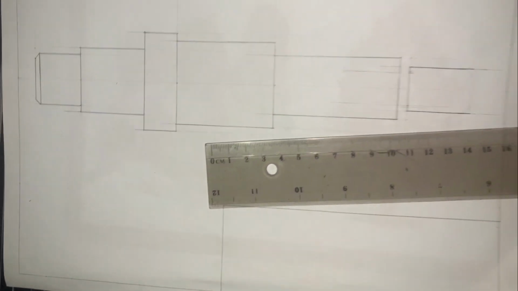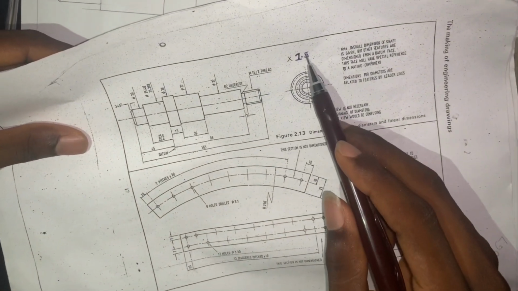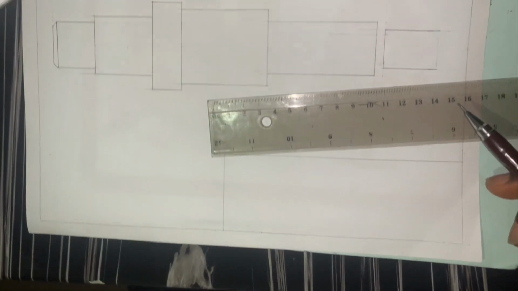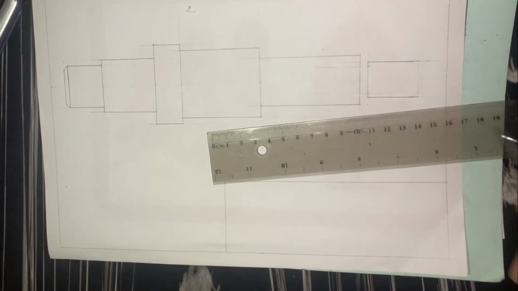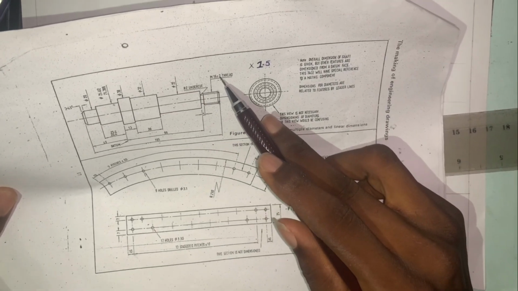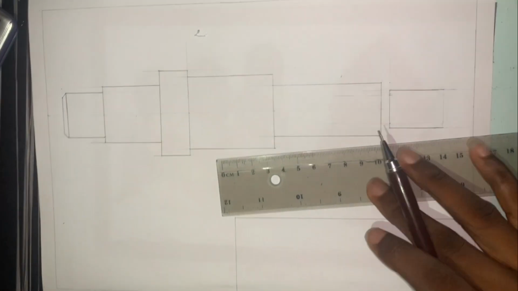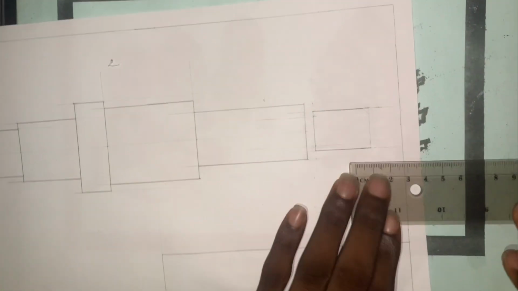So now we have gotten our length from here to this place, which is 16, and we multiply by 1.5, which gave us our own length. So now we are going further to get this inner length, which is given to us as 2, but we multiply by 1.5, which is 3. So we're going to measure and cut out 0.3 outside.